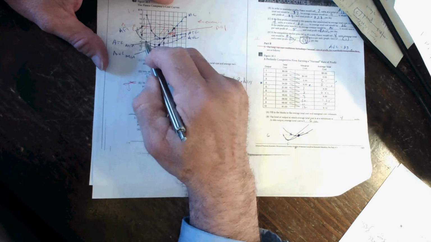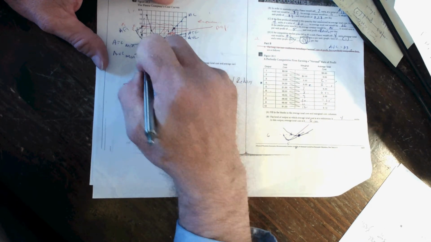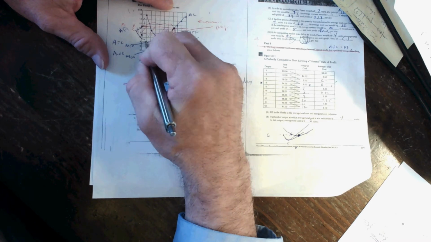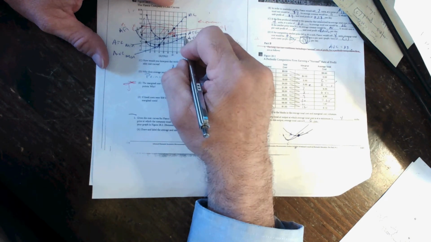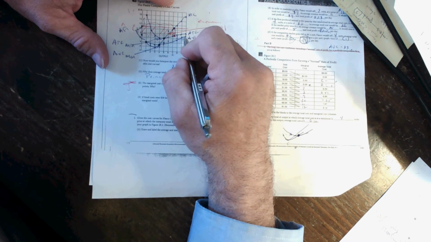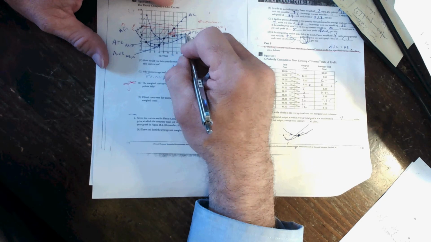That's average fixed cost. It's very high when there's a low number of units, because the low number of units is carrying the entire weight of the average fixed cost. But the gap is very narrow at high numbers of output, because more units are sharing the weight of the average fixed cost.